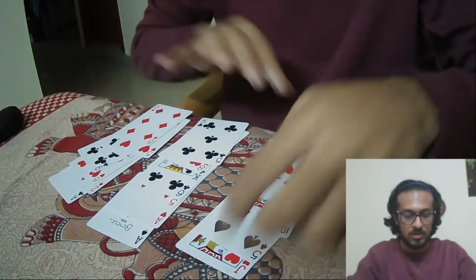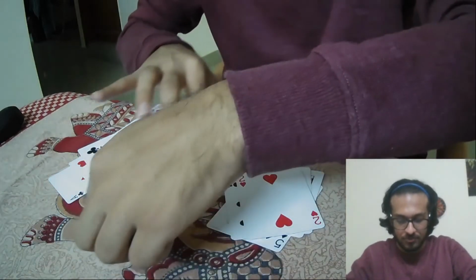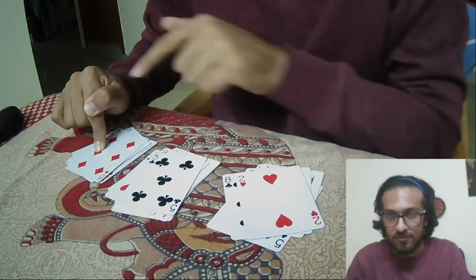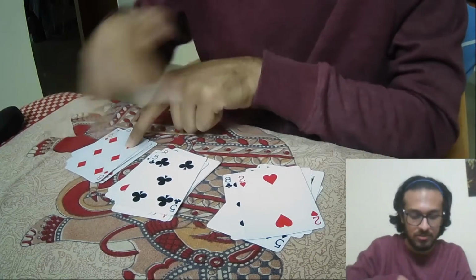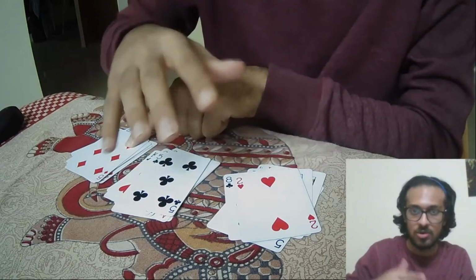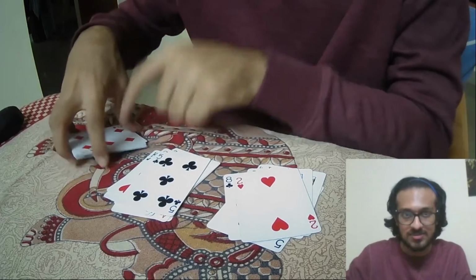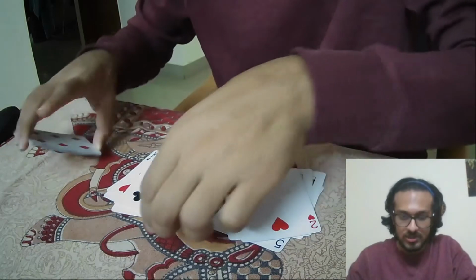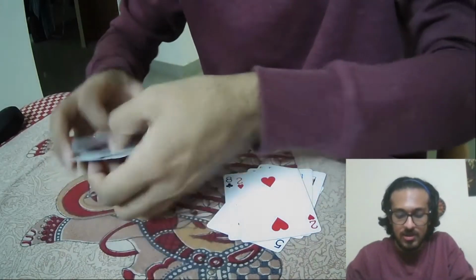Now, here's the important thing. So there are 3 sets. And the spectator's card lies in this set. So what you have to do is sandwich this set between these 2 sets. Right? I'm going to repeat again. So the set which has the spectator's card, which is the ace of clubs, it's in this set. I have to put this in between the other two sets.